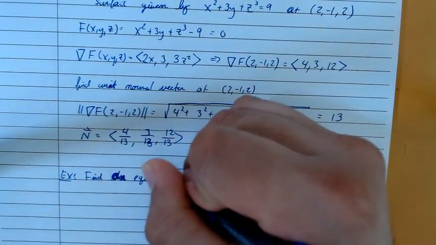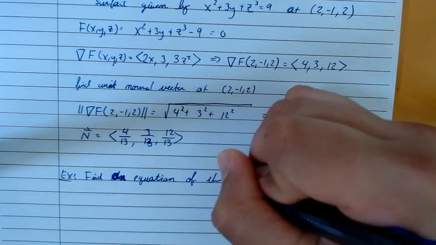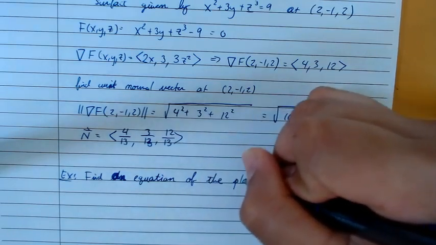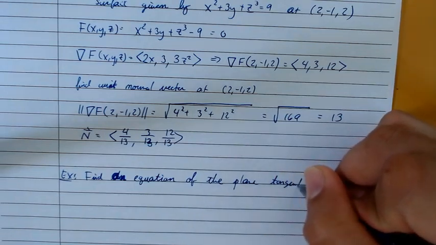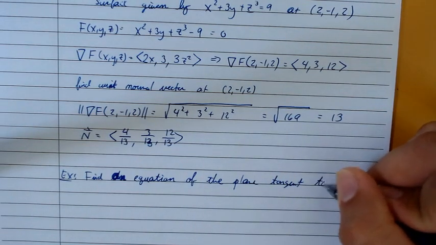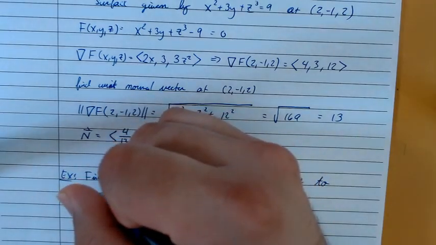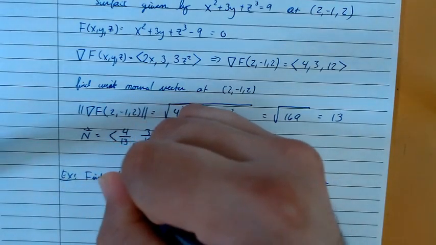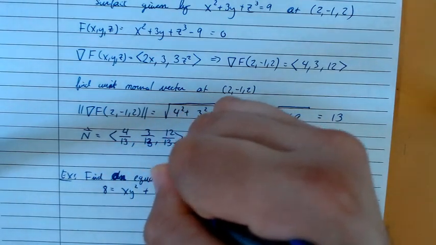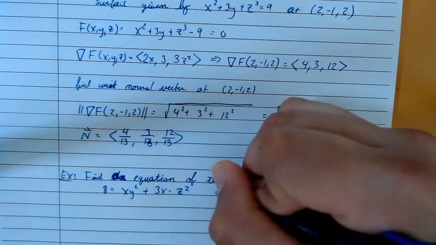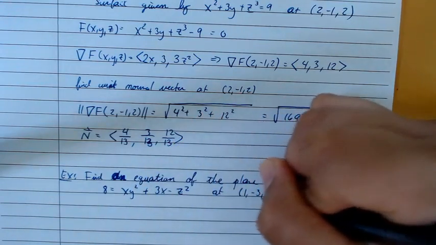So find an equation of the plane tangent to 8 equals xy squared plus 3x minus z squared at the point 1, negative 3, 2.